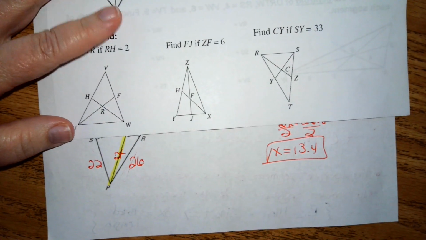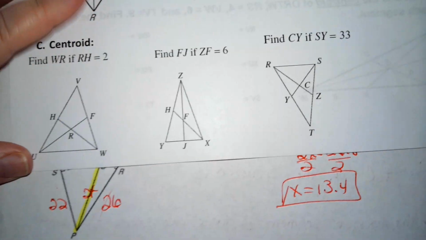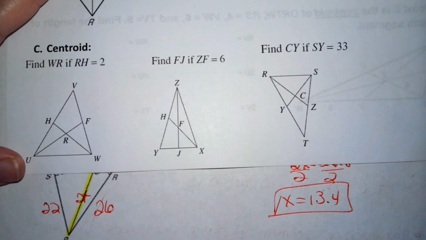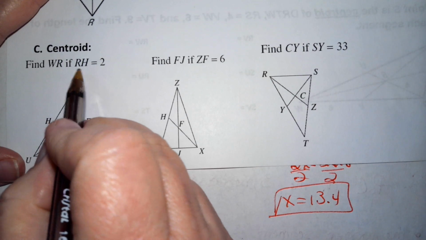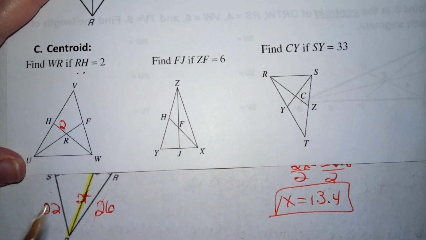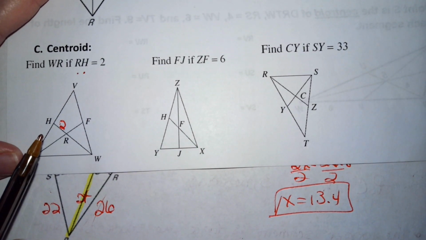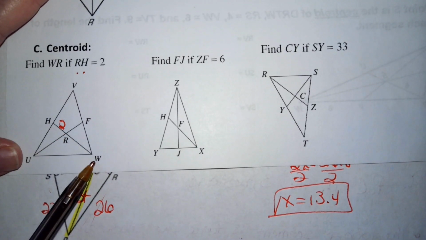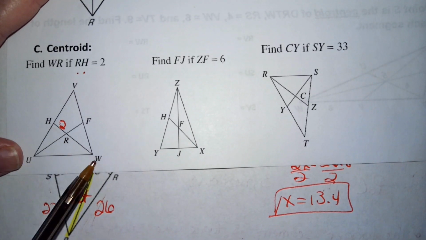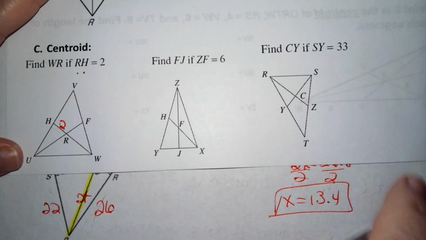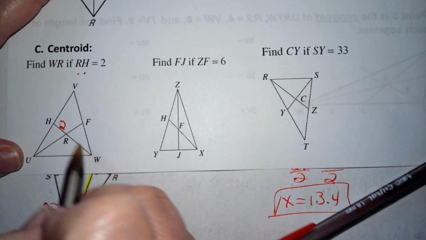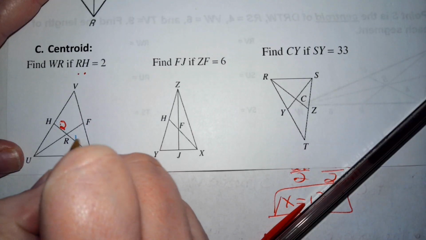All right, the centroid is the important one. So right here at the bottom where it says centroid. All right, RH is 2. Pay attention now. Is RH the shorter segment of HW, or is it the longer segment of HW? It is the shorter. So if the little piece is 2, what's the longer piece? 4.